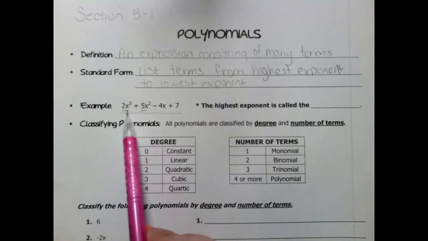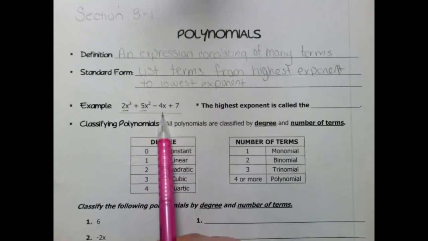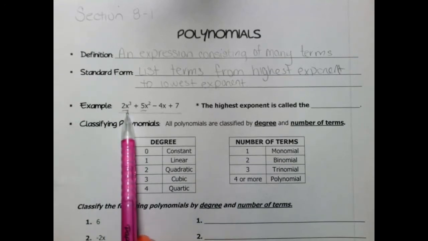So I have 2x cubed, first term, 5x squared is my second term, negative 4x is my third term, and then positive 7 is my fourth term. And then standard form of a polynomial is going to be when we list the terms from their highest exponent to the lowest exponent. So again, looking at our example, our exponent here is 3. That's going to be our greatest exponent.